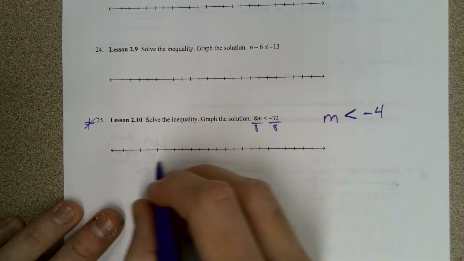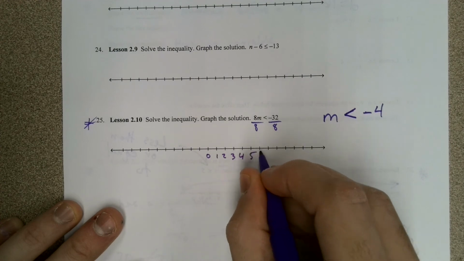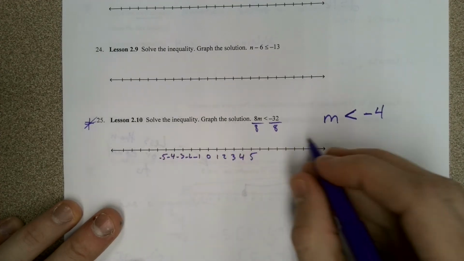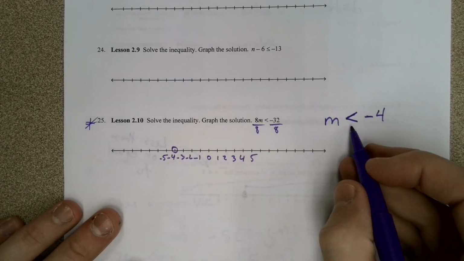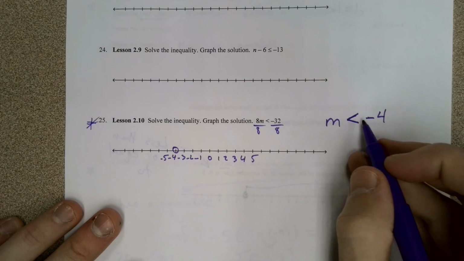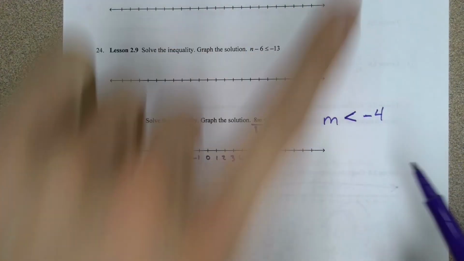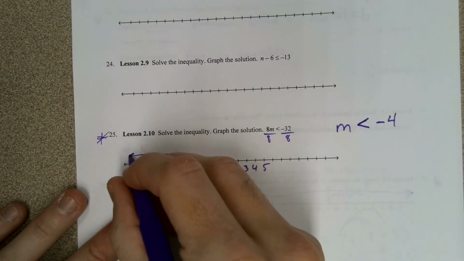So on here, I got to draw out my points. I'm going to write 0, 1, 2, 3, 4, 5, negative 1, negative 2, negative 3, negative 4, negative 5. I see it's going to be at negative 4. So I put my circle there to start. Open or closed? It's going to be open. Now I say it nice and slow. M is, it's an L, less than negative 4. I know M is going to be smaller than negative 4.